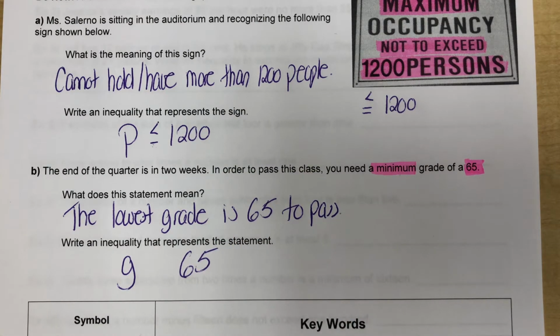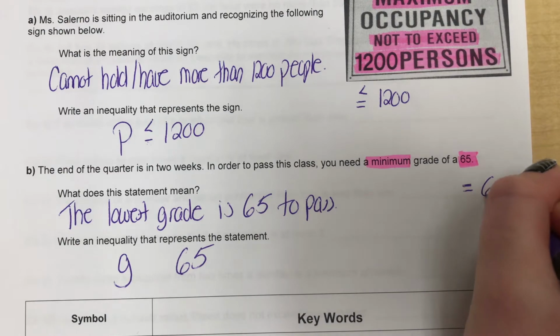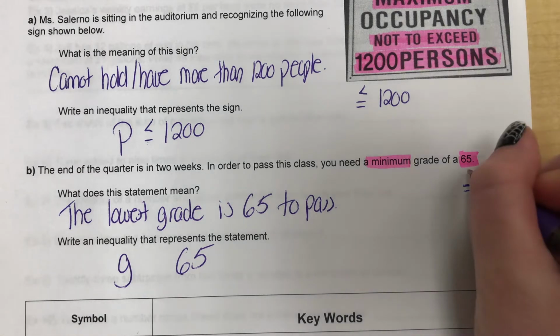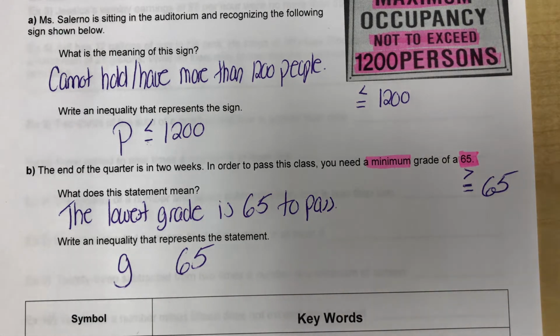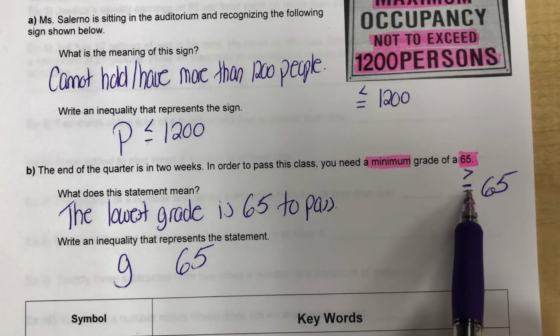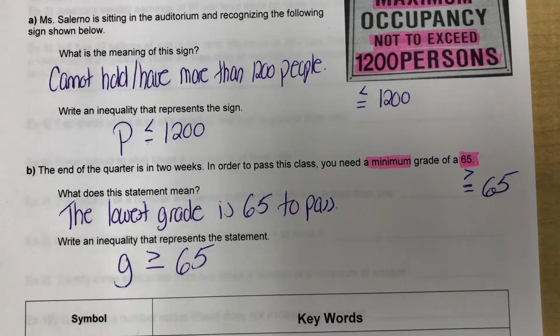So in order for me to pass, I could have a 65, so my grade can equal 65, but it can't be less. If it's less than 65, like 64, 63, 62, that doesn't work. All right, so I can be 65, or I could be more, right? Greater than 65. So this is the inequality symbol that I'm looking for. Greater than or equal to 65. And it looks like this, greater than or equal to 65.